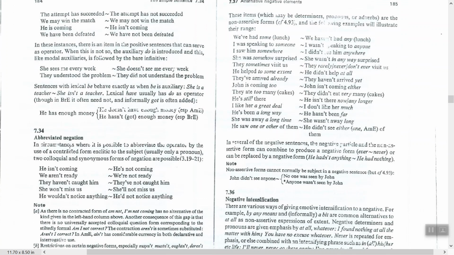Abbreviated negation. How to abbreviate? For example, he is not coming: he isn't coming. Or we are not ready: we're not ready.